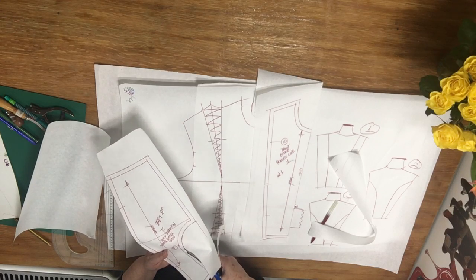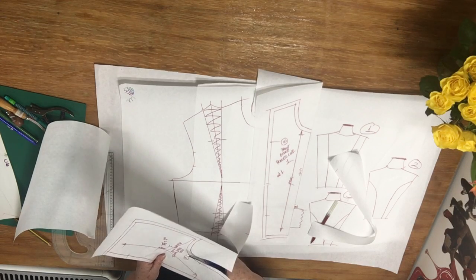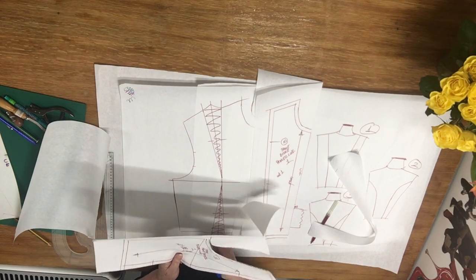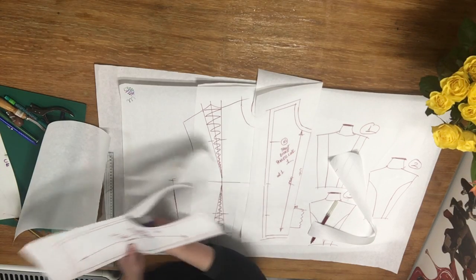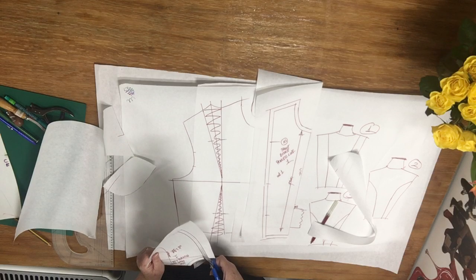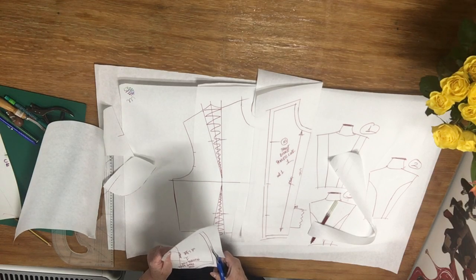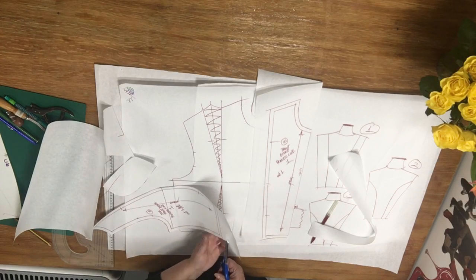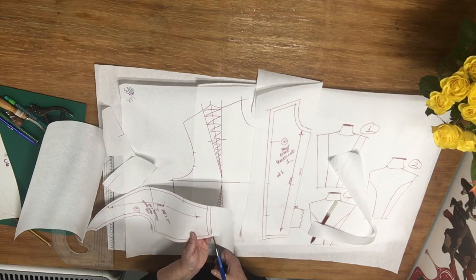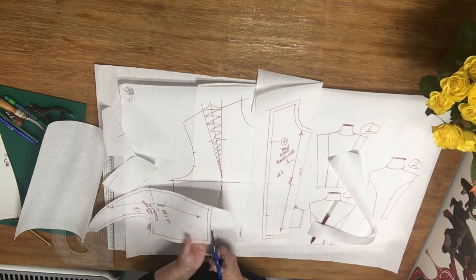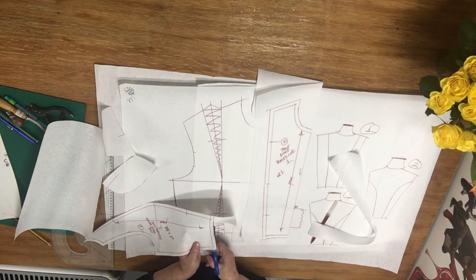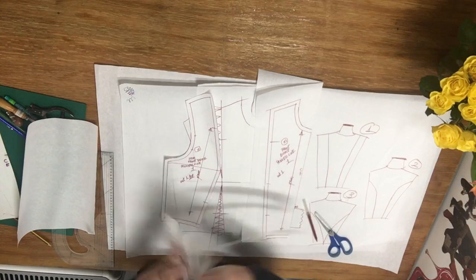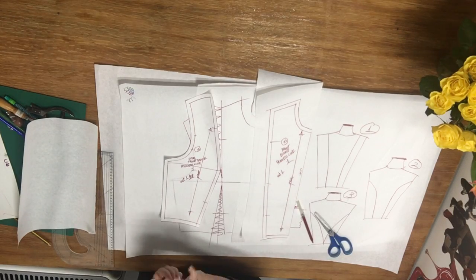Quite like getting all my patterns done and sitting down with a movie on to do my cutting out. Might not sound very professional, but it works for me. One piece cut around, a bit of paper out of the way.